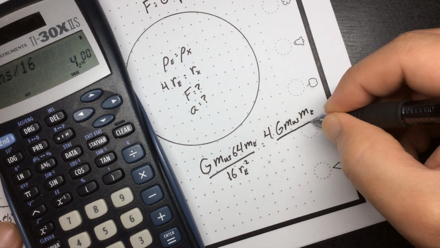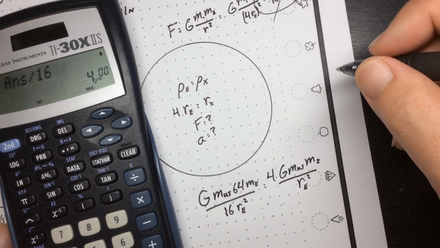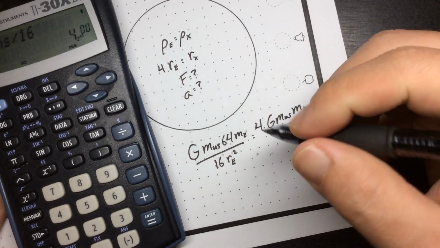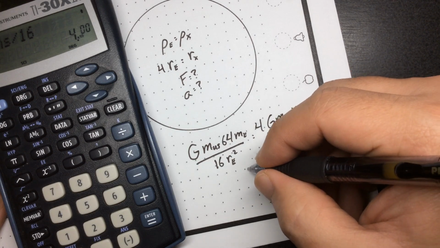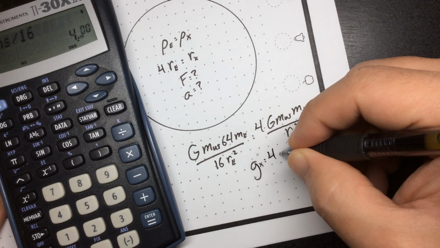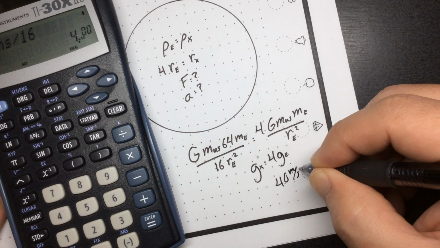This is all in terms of Earth, over radius of Earth squared. So if you were to go to planet X and it's 4 times the radius of Earth but the same density as Earth, you're going to have 4 times the amount of gravity there on the surface. So g for planet X is going to be 4 times g for planet Earth. And so it's about 40 meters per second squared there.